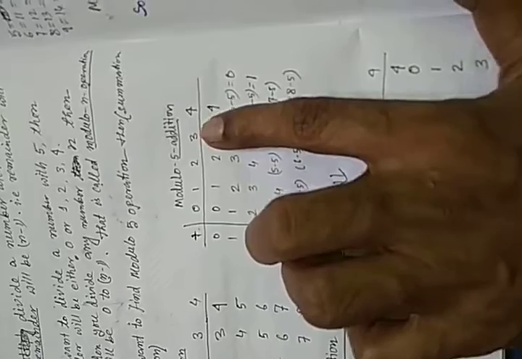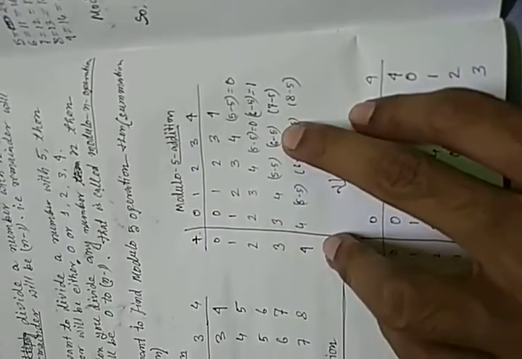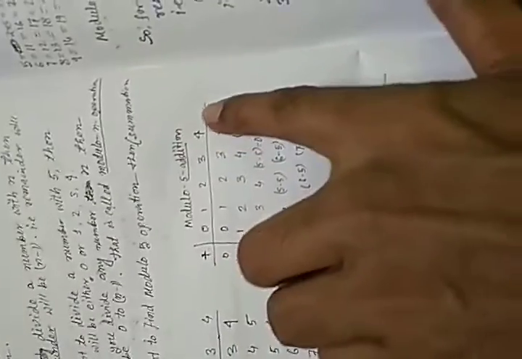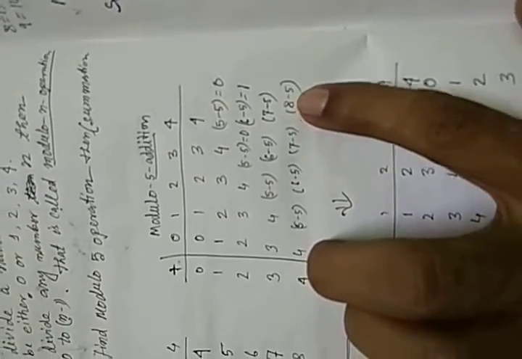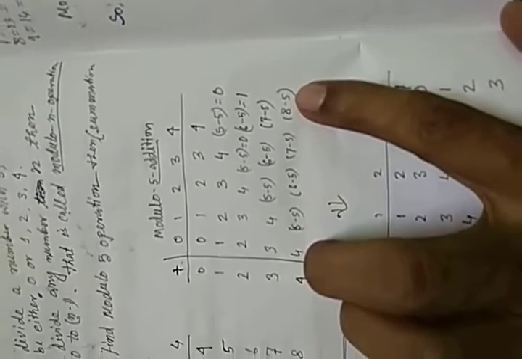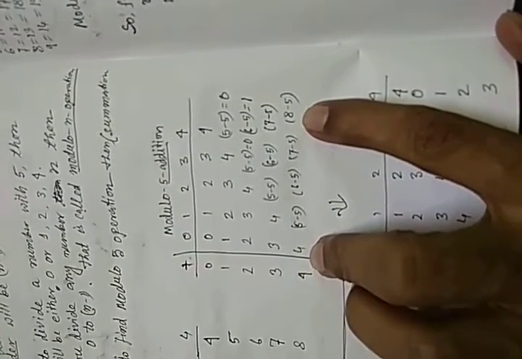So when you add 3 and 3, that will be 6. So the addition will be 6 minus 5, that is 1. If it is 4 plus 4, that means 8. In modulo 5 addition, there is no existence of 8, but in this position you will write 8 minus 5, that is 3. In this manner, we can make this table, that is the table for modulo 5 addition, right?